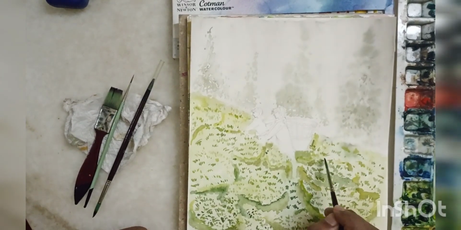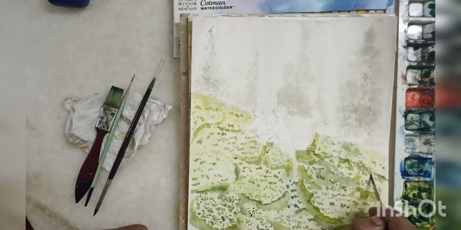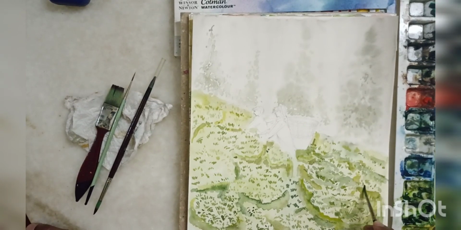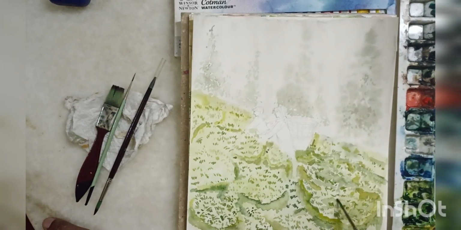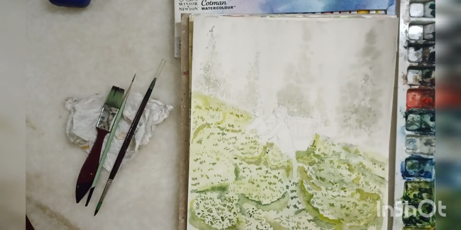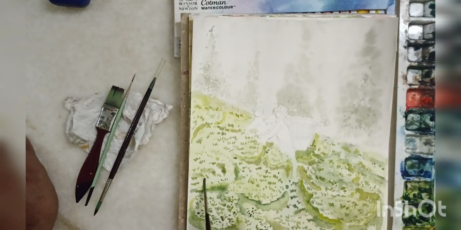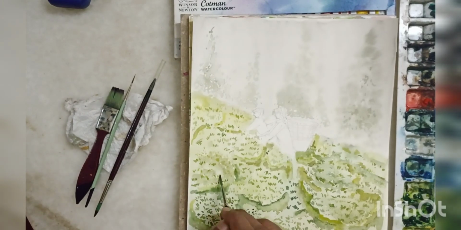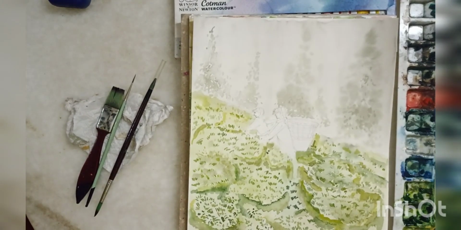And I'm just darkening some of the areas because light and shadow will be there a little more, because there will be no light, so I have to give the effects of the darkness falling on the bush of the leaves.